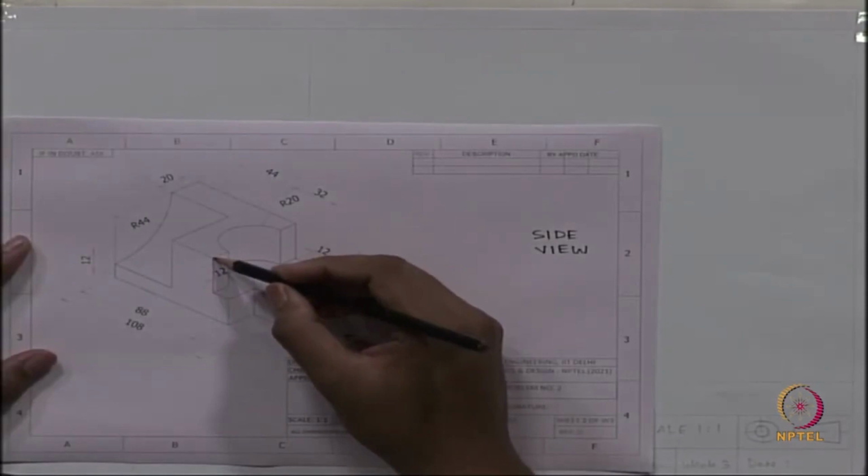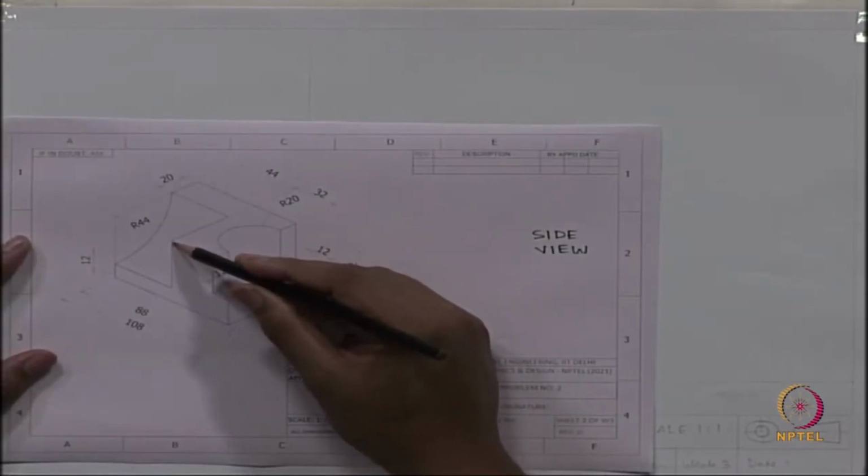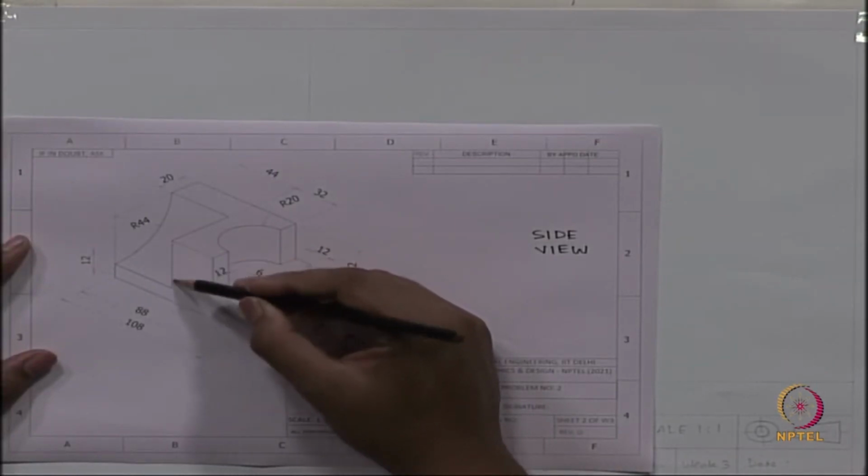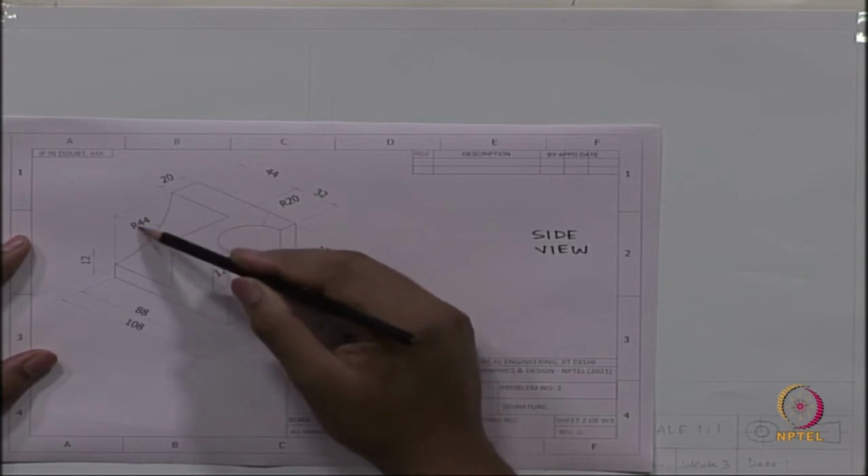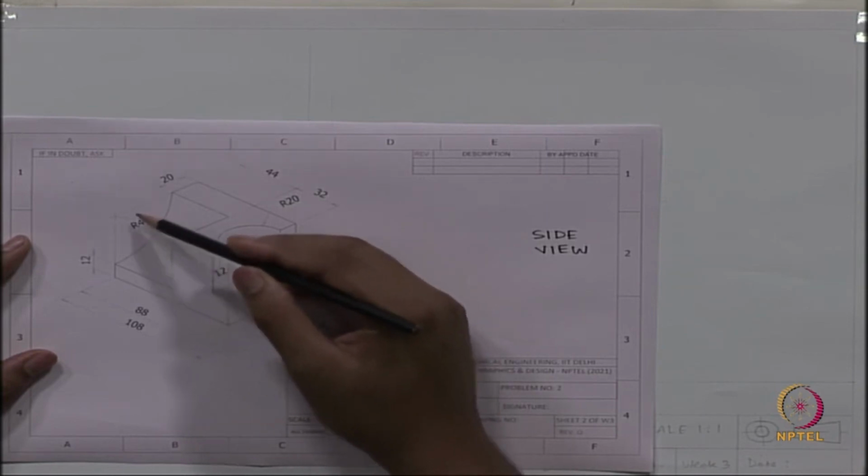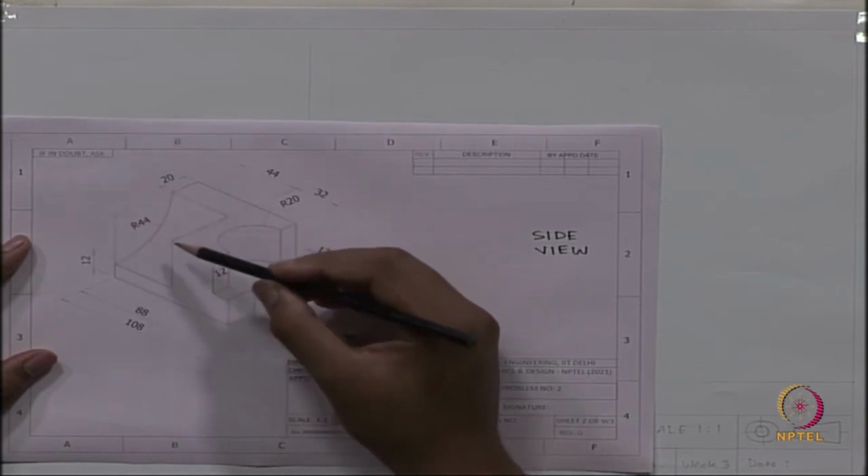Now again we have a horizontal line of 32, and a vertical line. What is this length? This length is 44, because the radius is 44, this and this, both are 44.